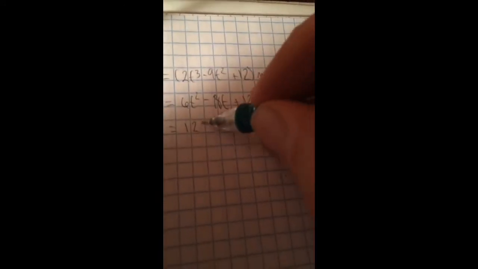So velocity of x is simply going to be the derivative of that. So we've got 6t squared minus 18t plus 12 meters per second. Our acceleration of x is going to equal 12t minus 18 meters per second squared.